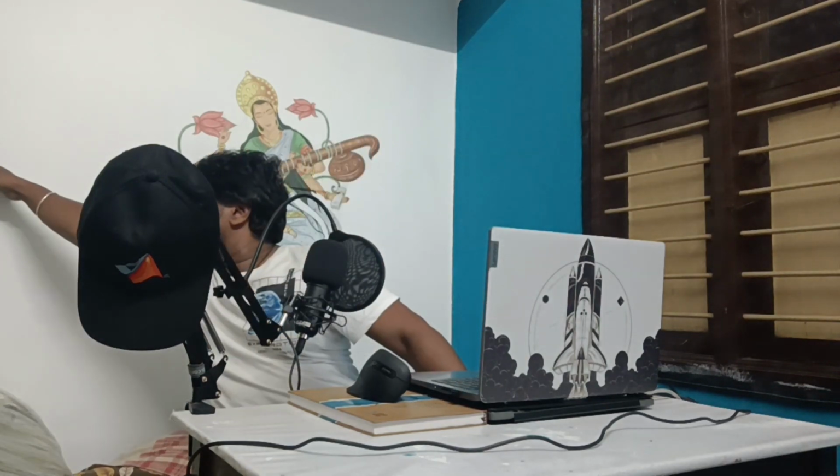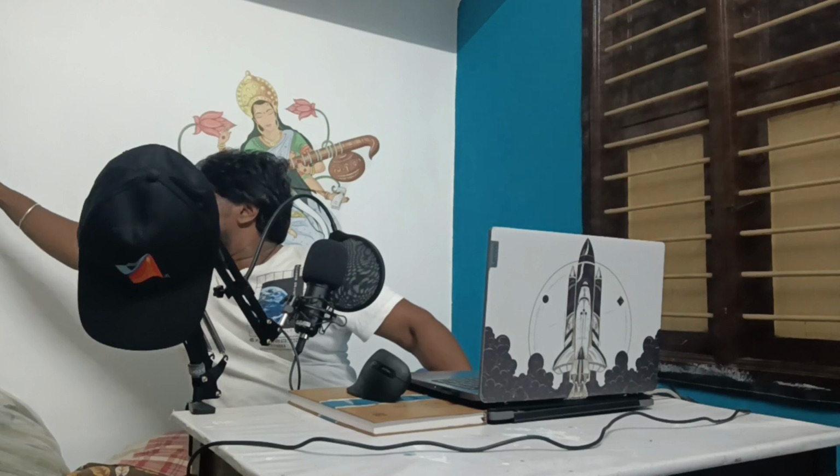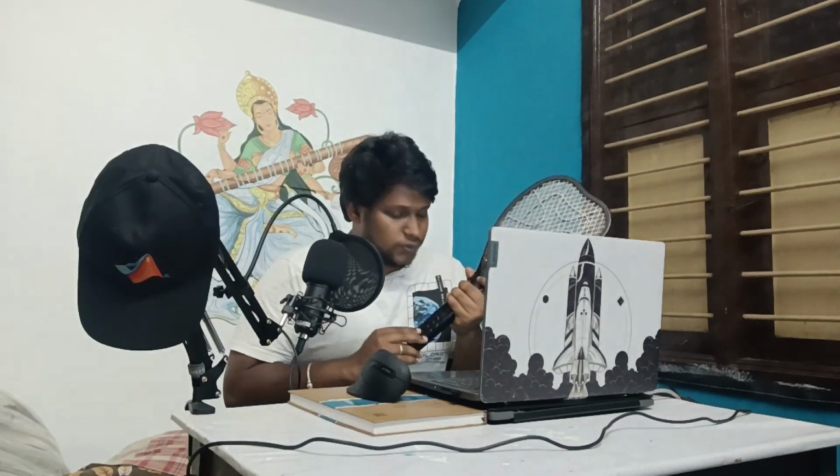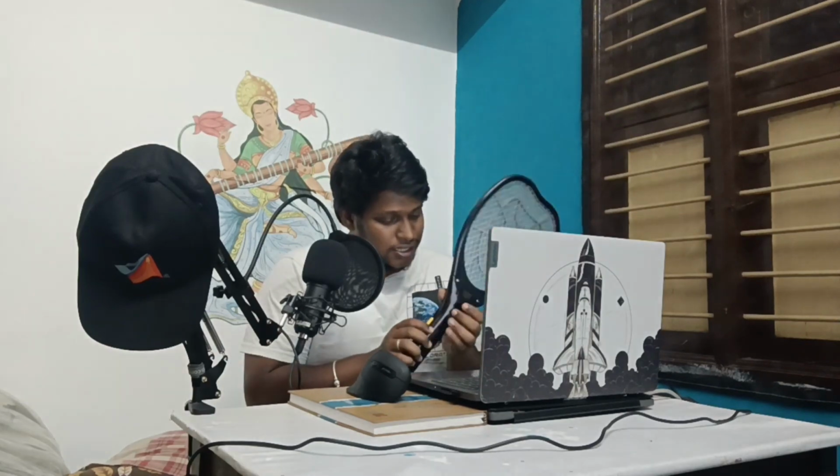For that I have taken a mosquito bat as the concept. Here we have two variants. It doesn't consist of any embedded devices, it is just a basic electronic circuit.